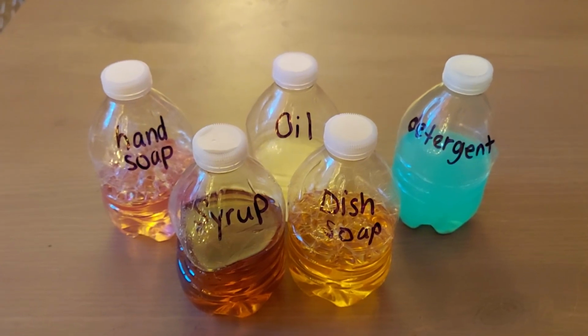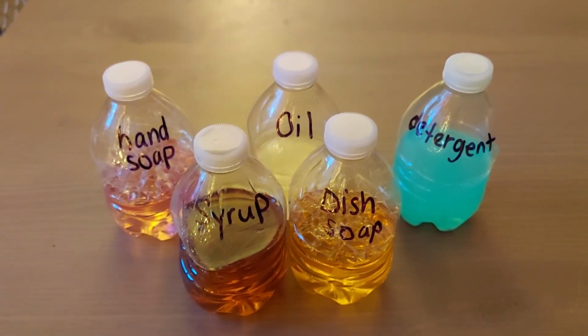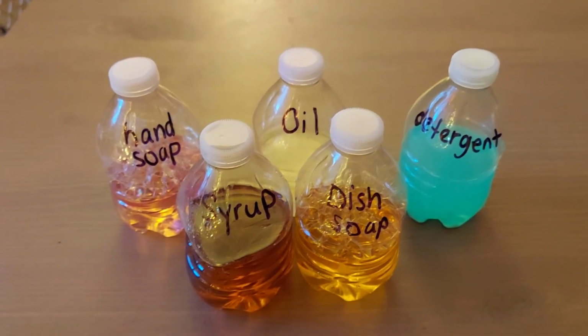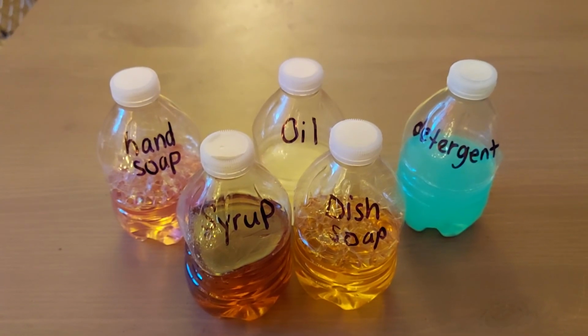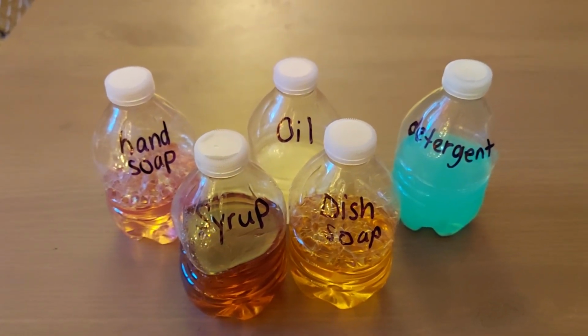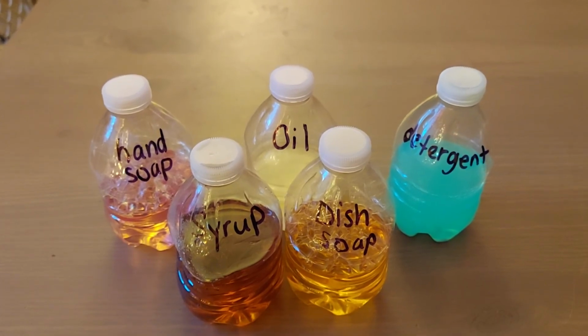So just like solids in water, liquids in water also have chemical changes. Some have more than others, but definitely all have changes. So let's record that in our notebook. And great job, scientists.